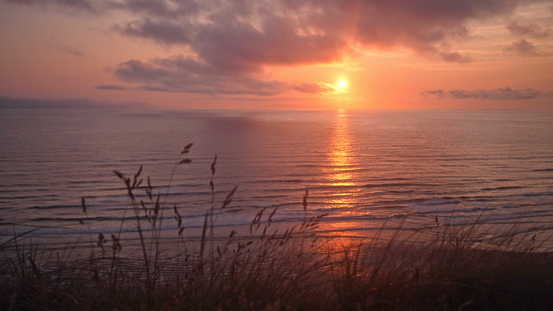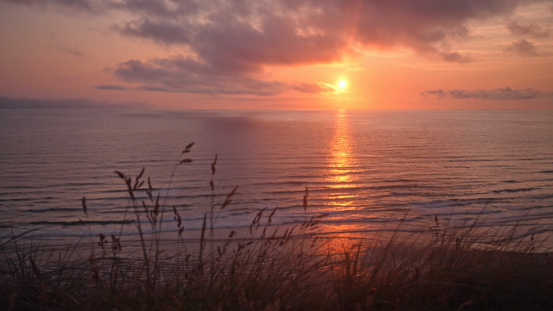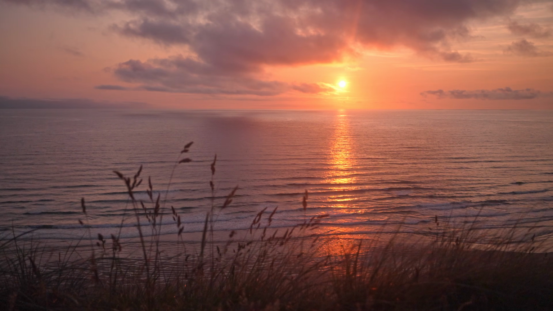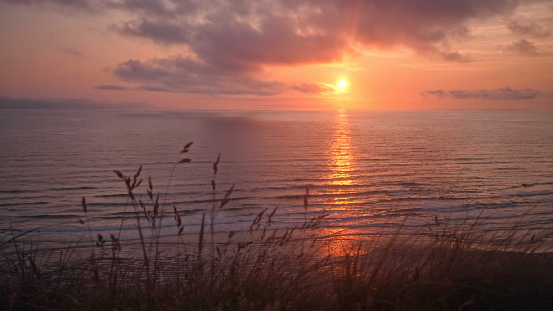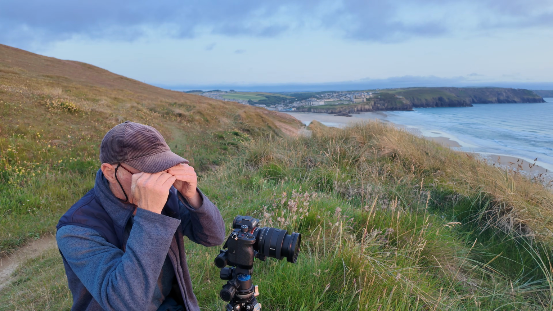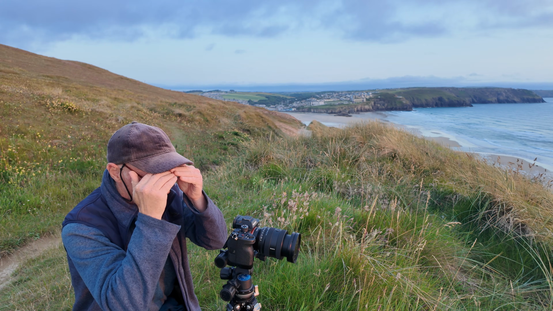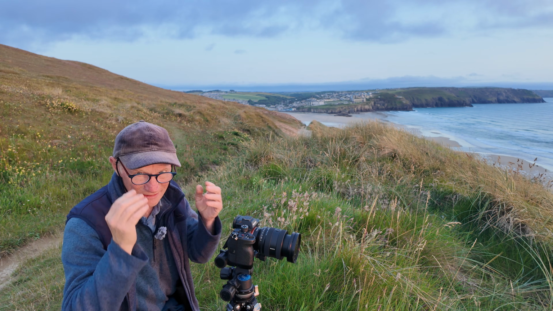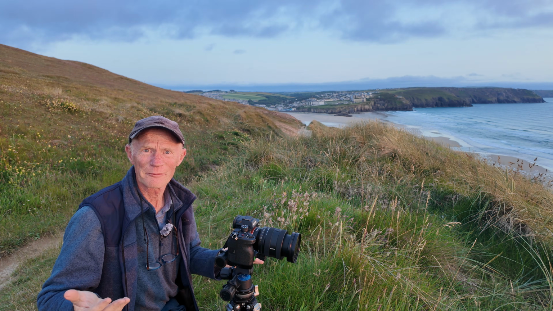Video, what sort of quality is that going to be like with a 10-stop filter on? I've got no idea. ISO 2500. Oh yeah. I think it's absolutely flipping brilliant. Why haven't I been doing this before?